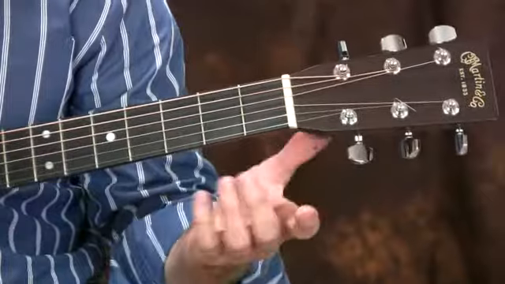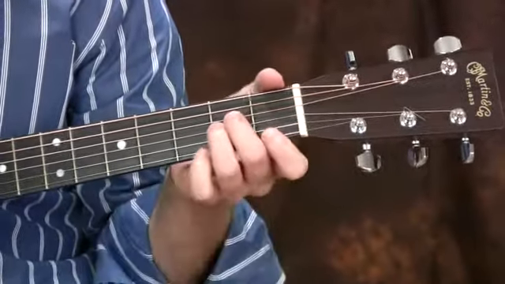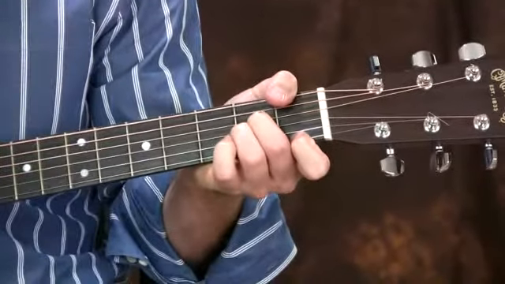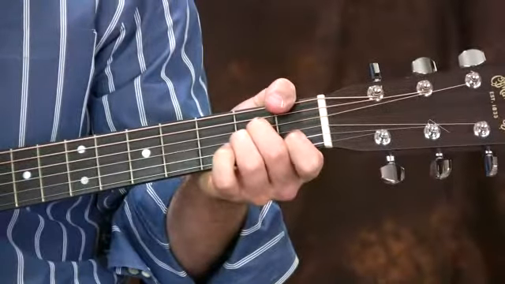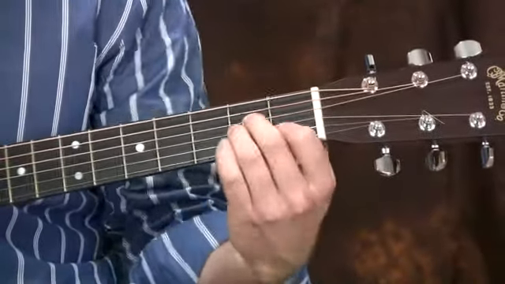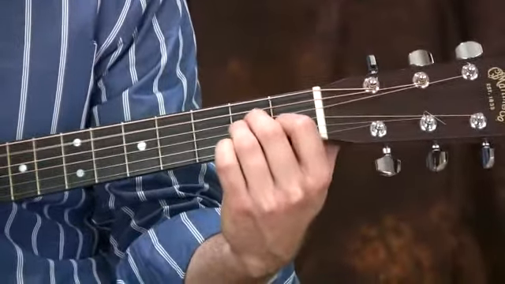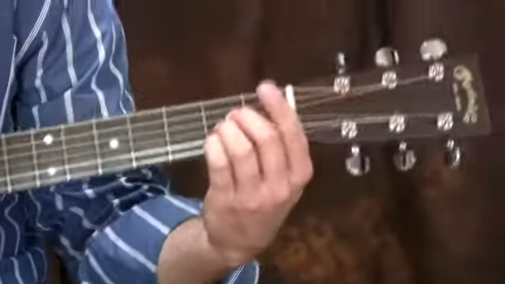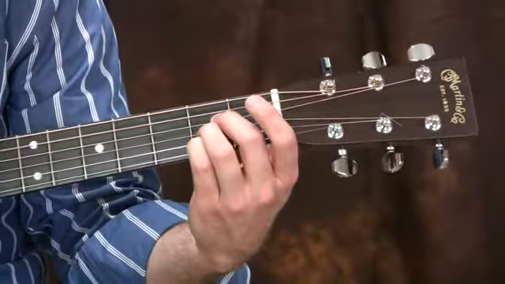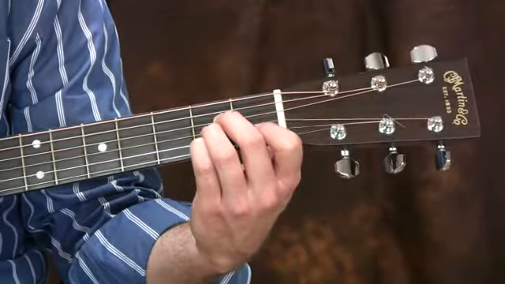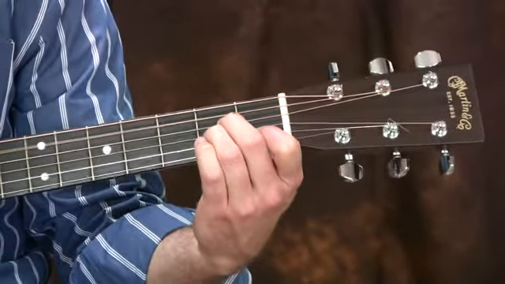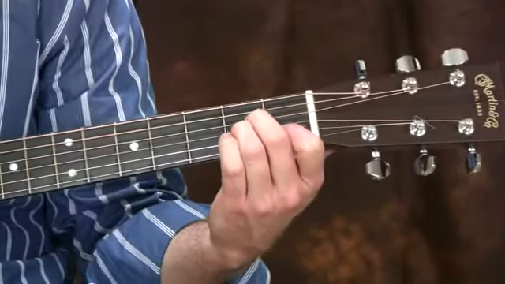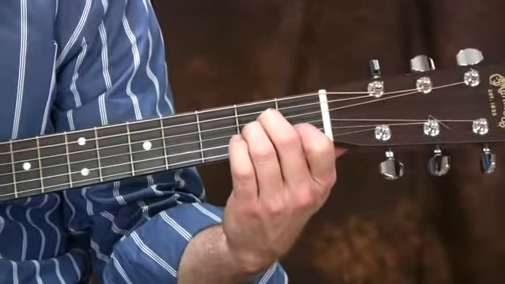Make sure your thumb's in the back of the neck. You can play like this, but it's probably better if you bring your thumb around and kind of arch your hand a little bit, okay? All right, real close to A major, right? Here's A major. You take the third and you lower it a half step, and you got yourself A minor. All right, so A minor, that's one of the chords you absolutely need to know.